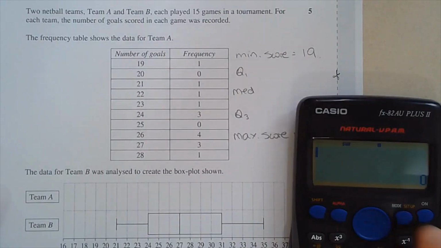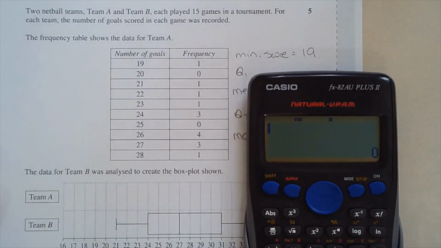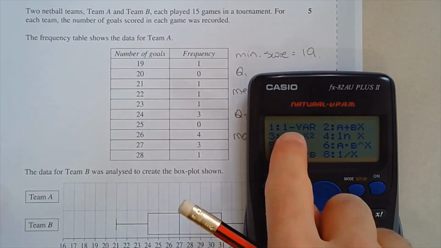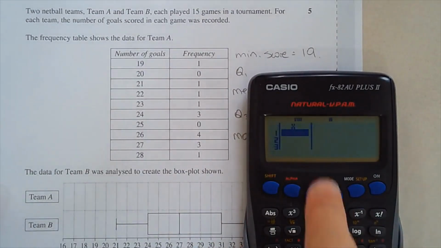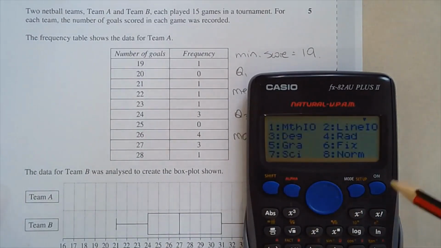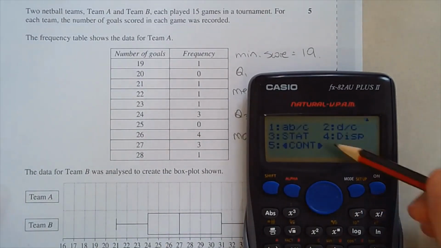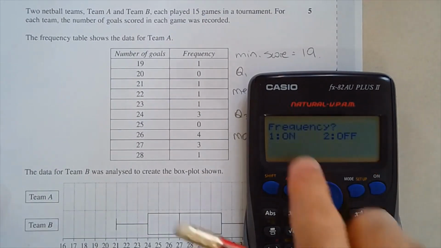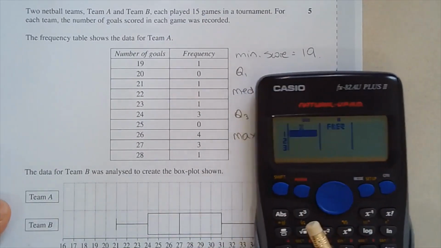So first thing we're going to do is put our calculator into stat mode. So mode 2 and then 1 var. Now notice that we need a frequency column. So shift, mode setup, scroll down, STAT number 3, and then frequency on.